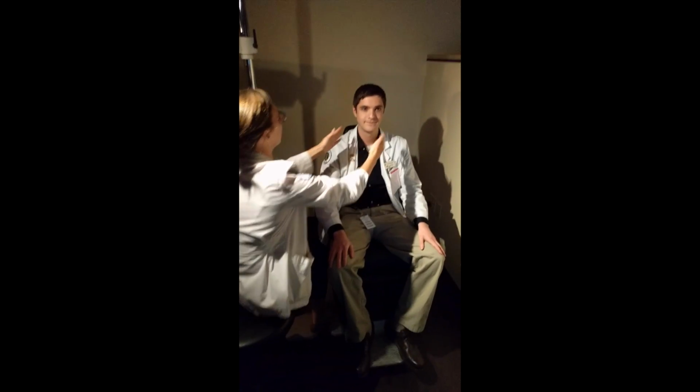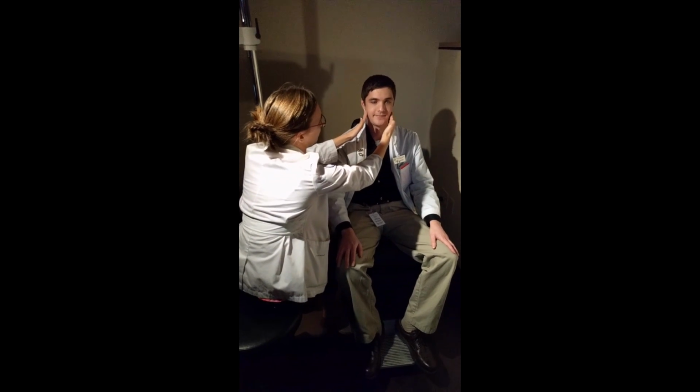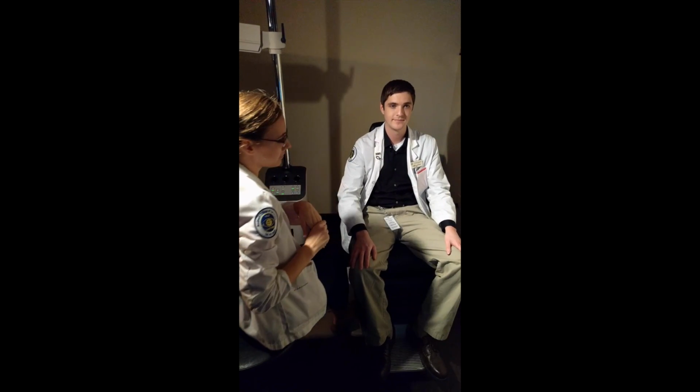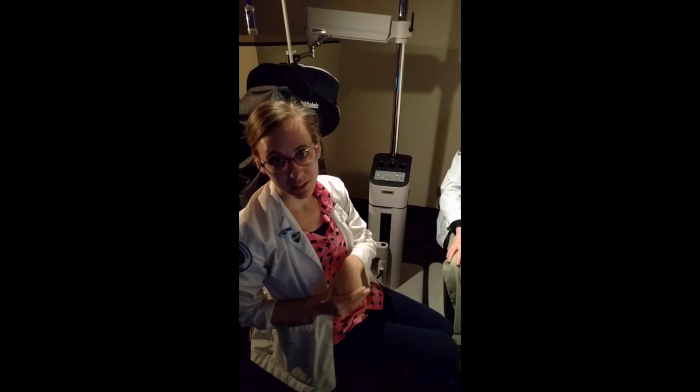And lastly, we're going to be testing the muscles of mastication here. So patient, can you clench your teeth for me? Very good. And I can feel that both of those muscles are producing the same amount of tension on both sides. So that indicates a normal response. Abnormalities would be an asymmetry between the two.